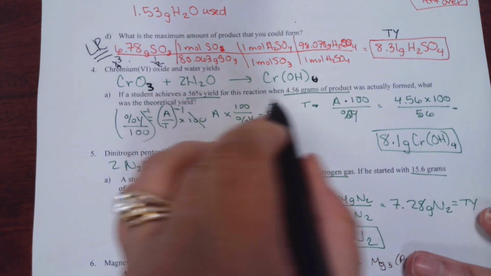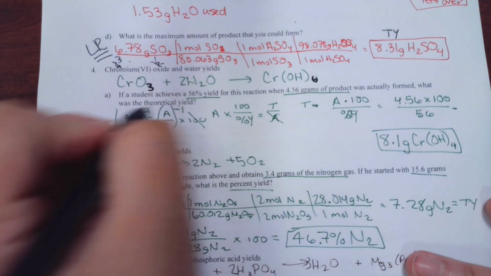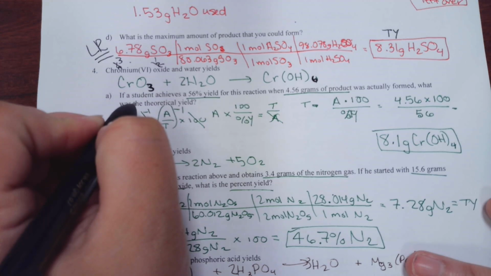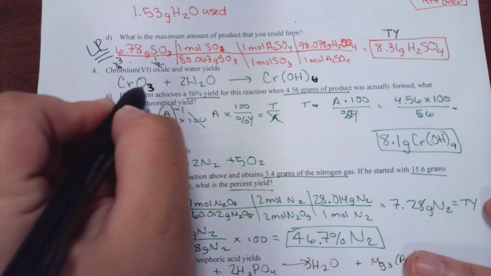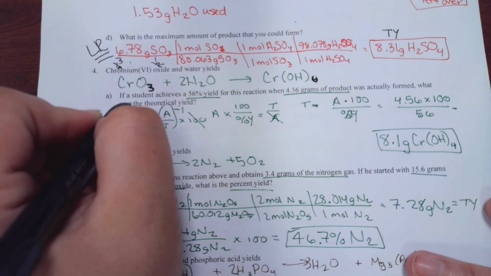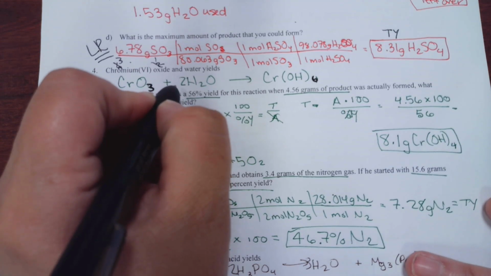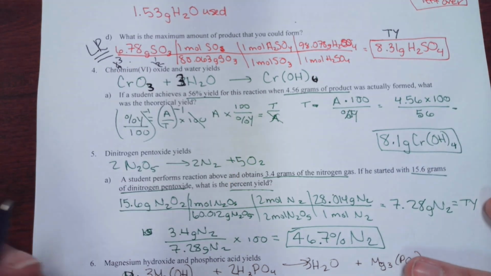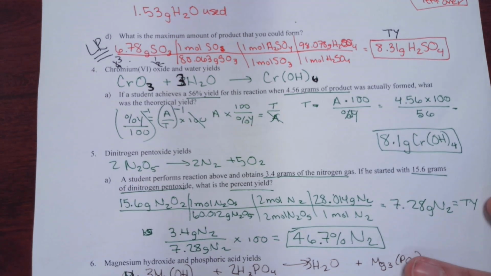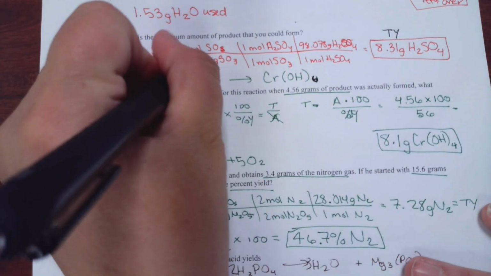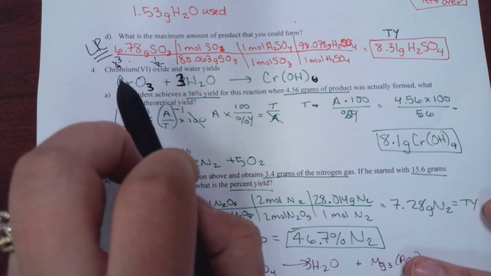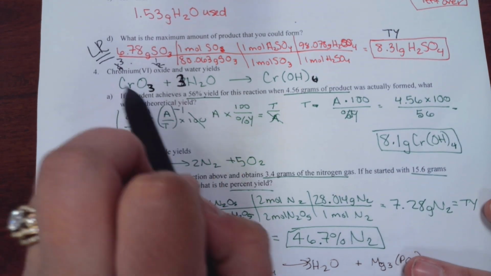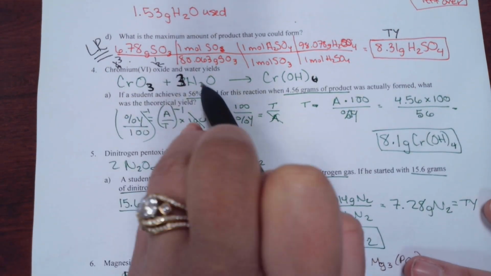My bad. And we'll need this to be a 3. There we go. That is much better. So chromium 6 oxide, CrO3 plus water.